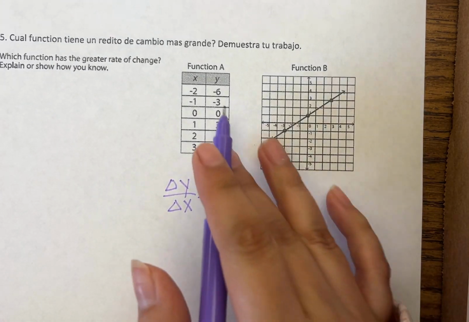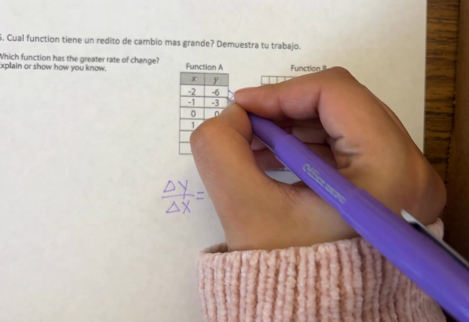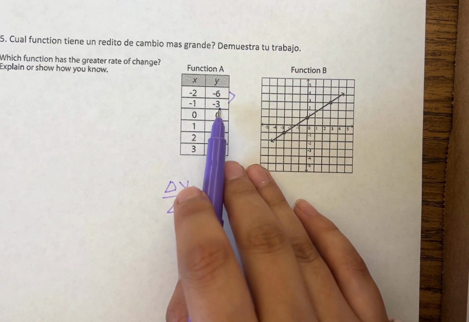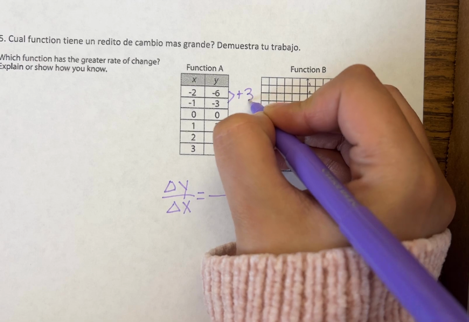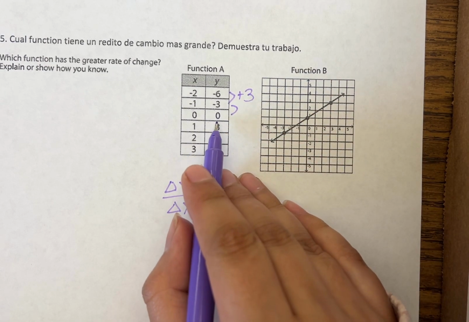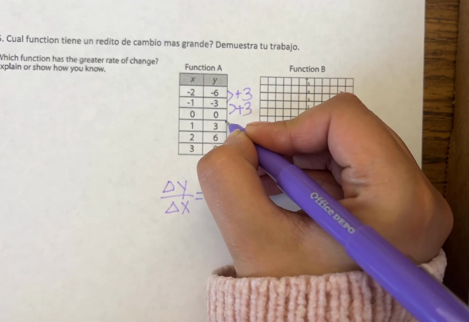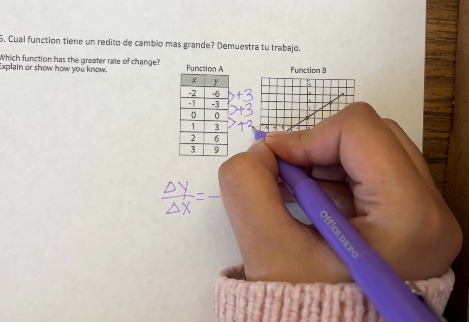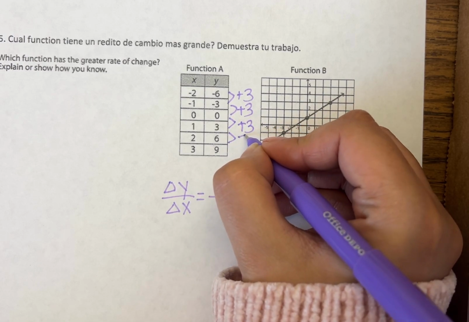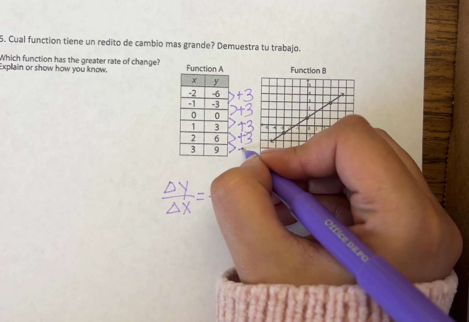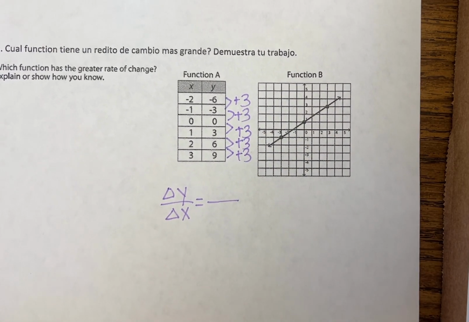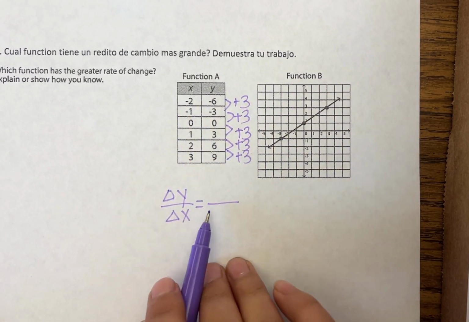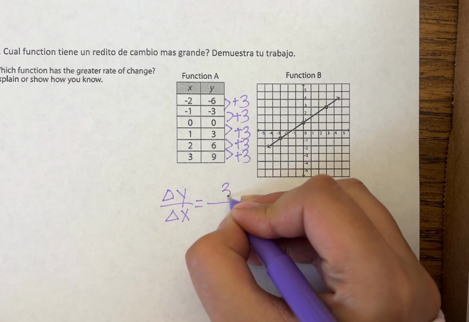So my change of y, how much did it change from negative 6 to negative 3? It changed by 3. From negative 3 to 0, it went up 3. From 0 to 3, it went up 3. From 3 to 6, it went up 3. And from 6 to 9, it went up 3.